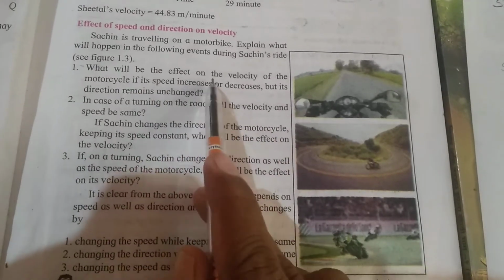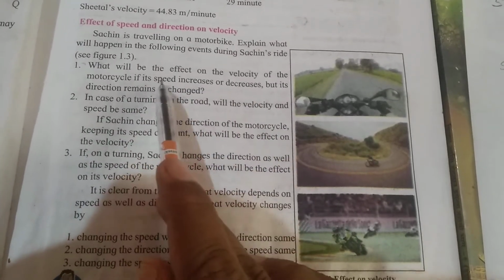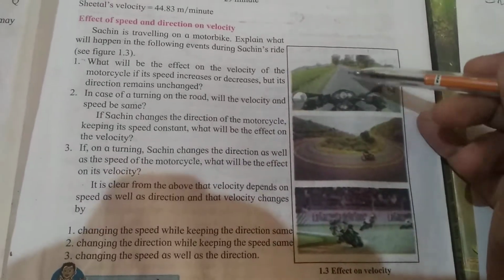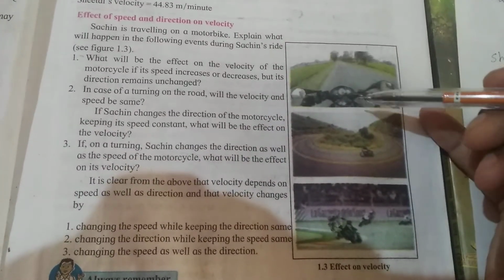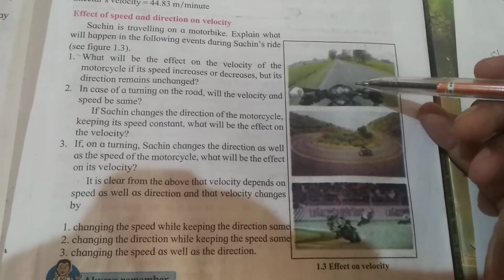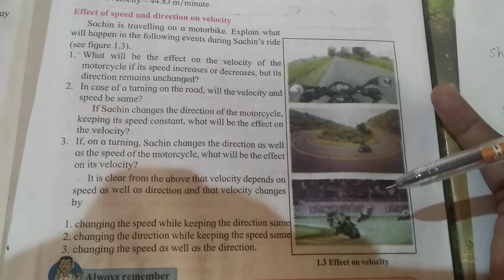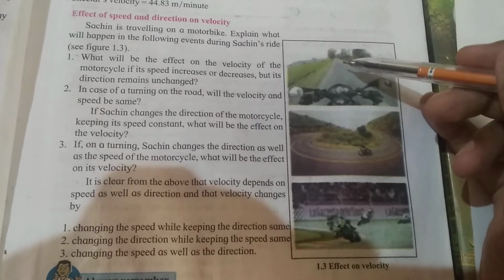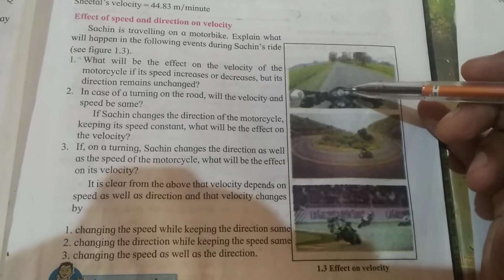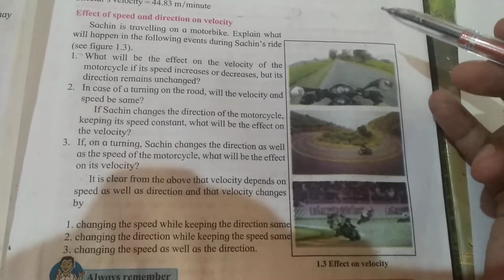So what will be the effect on the velocity of the motorcycle if its speed increases or decreases but its direction remains unchanged? So he is going in this straight direction, but he is increasing or decreasing its speed. So what will be the effect on the velocity? Changing the speed while keeping the direction same, the velocity also changes.